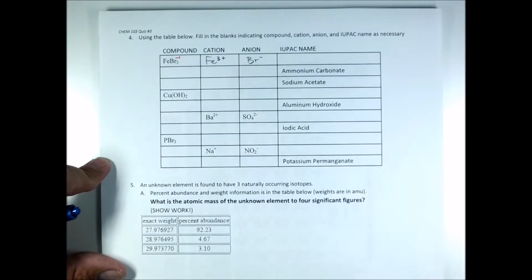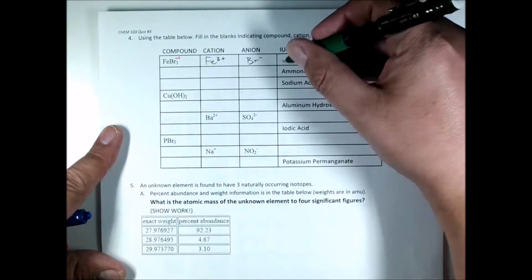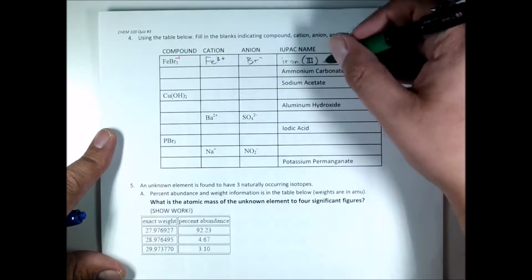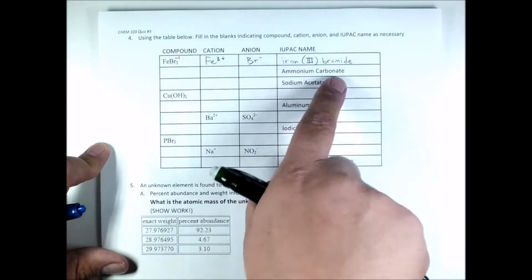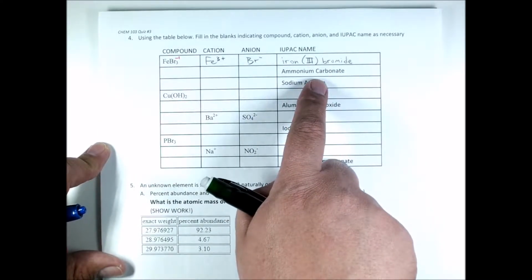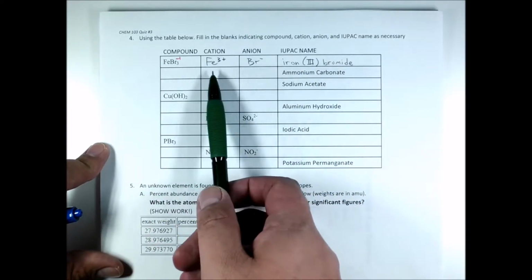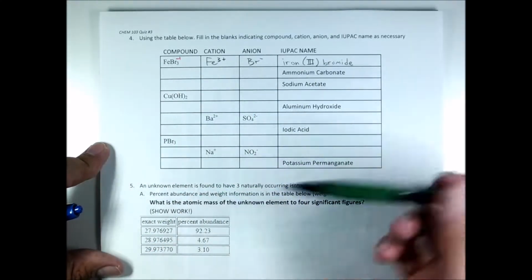And we have to denote that in the name. So this is iron(III) bromide. Both of these here were different polyatomic ions. So I think when you're working with the name, you should work backwards. We get the cation, anion first, then get the compound.